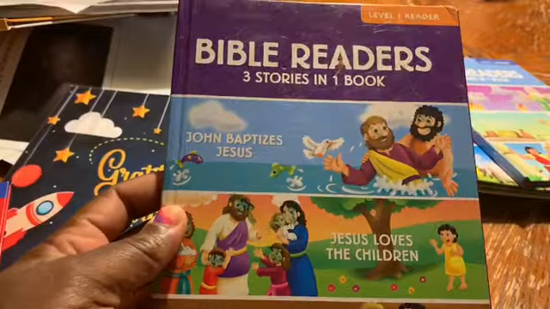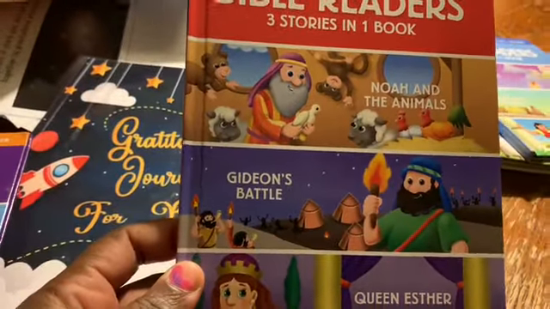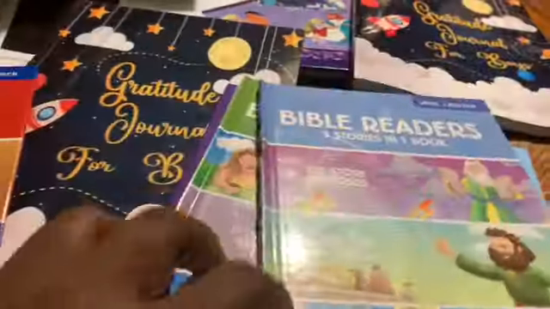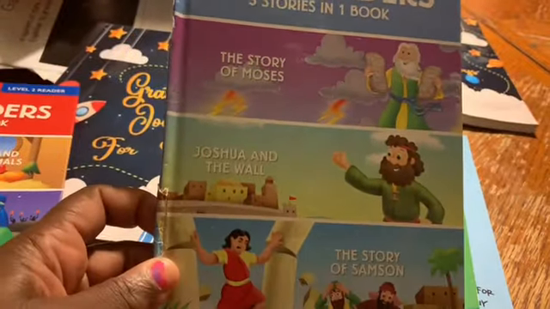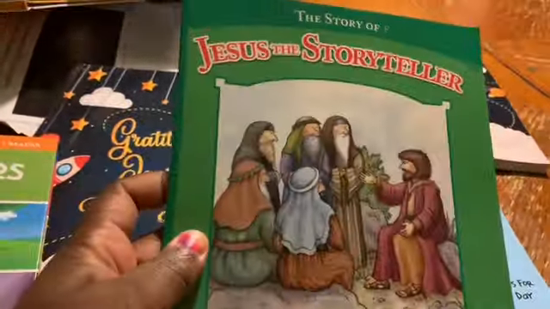Each child has to read for about 20 minutes. My oldest reads for 45 minutes every day. So I'm just going to keep all of the Bible books in a basket, and they can grab them and read them whenever they see fit. I do have some other ones for my older son, but I don't have them here. So this is just a sample of what I have out right now.